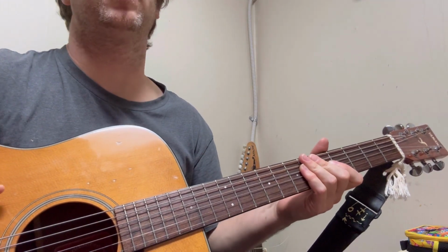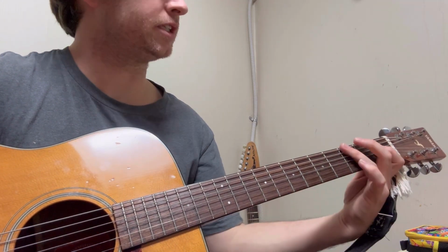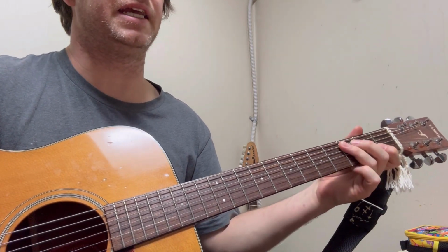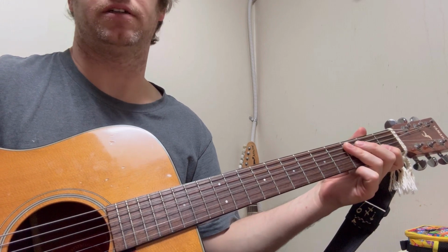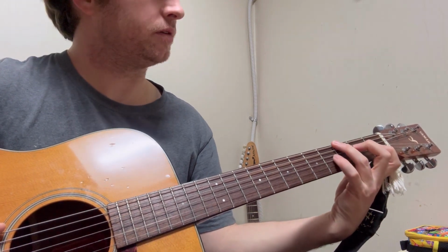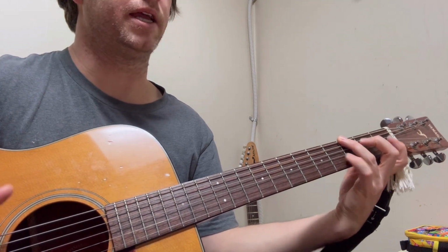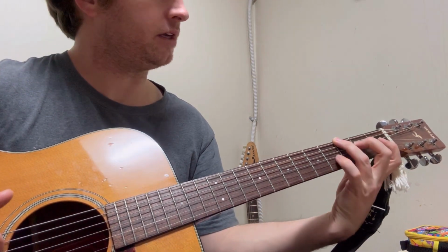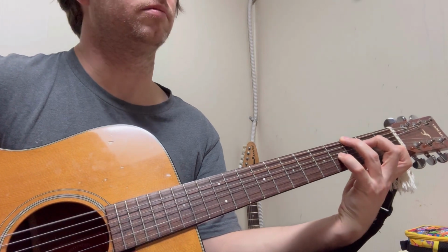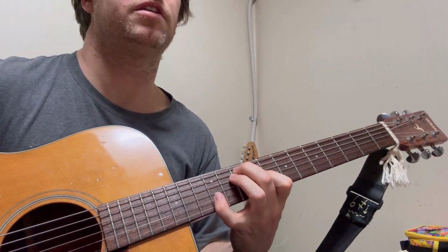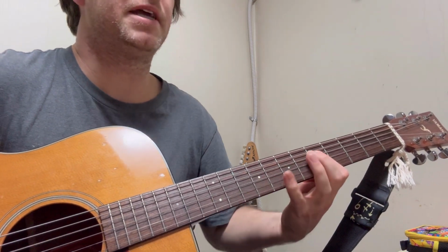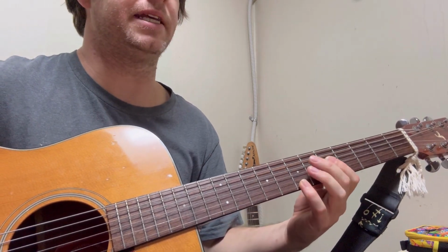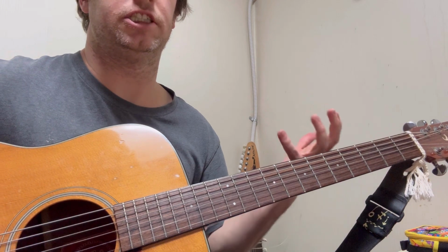Okay, guys, we are doing major seventh, second inversions. Here we go. We have C, E, G, B, right? In this case, we're going to play the G. It's the second inversion, so G in the bass on the 6th string, G in the bass on the 5th string, G in the bass on the 4th string. Then we have A, C, E, G sharp.